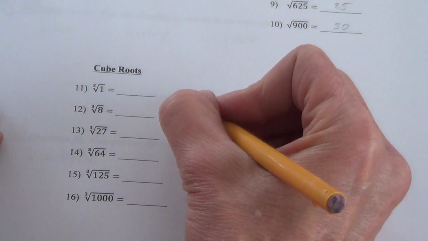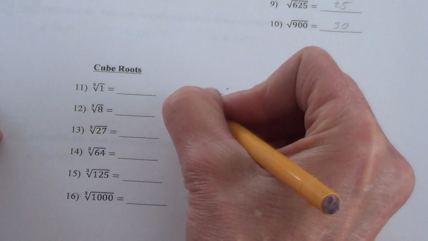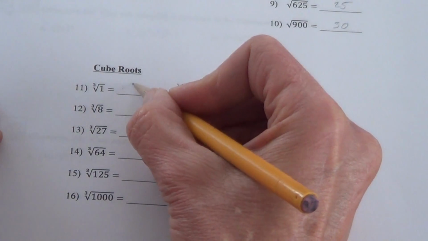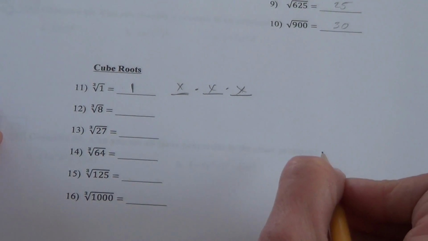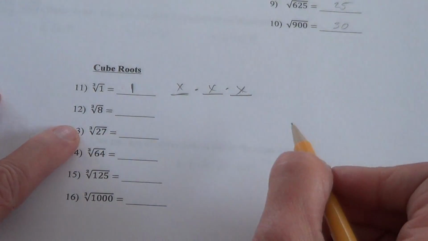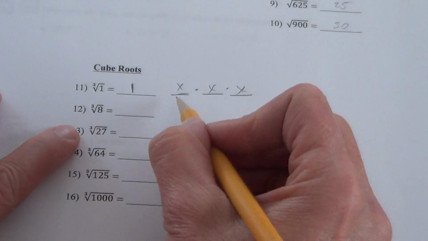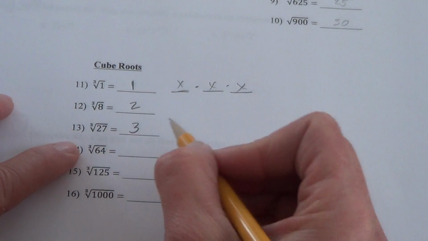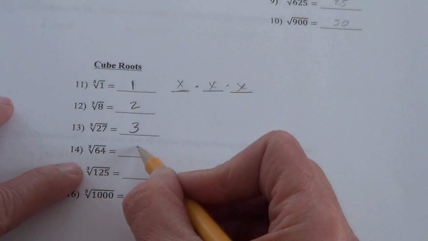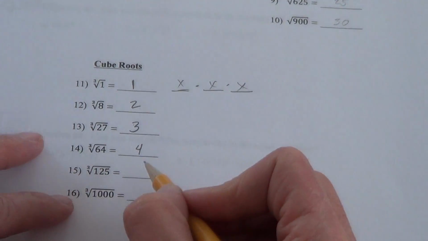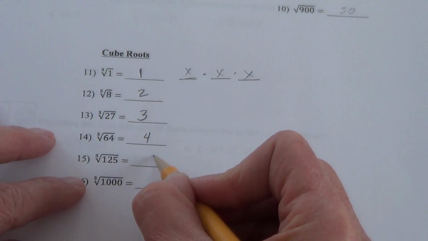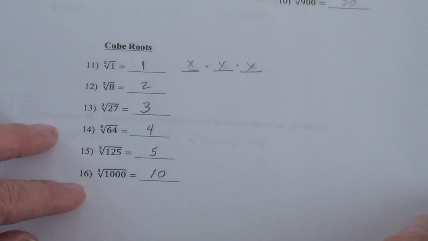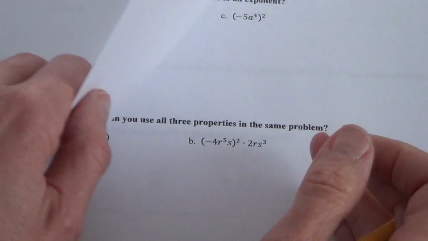Now cube roots. It means what times what times what, all of these whats being the same thing. Equal 1. Well, 1 is really unique because it's always 1. What multiplied by itself will equal 8, and that's 3 times that it's multiplied by itself? That would be 2. 3 times 3 is 9, times 3 is 27. 4 times 4 is 16, times 4 is 64. 5 times 5 is 25, and 5 times 25 is 125. And 10 times 10 is 100, times 10 is 1,000. Please get those memorized. You will need them.